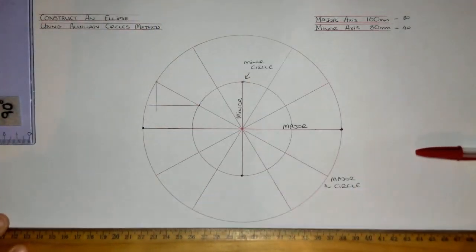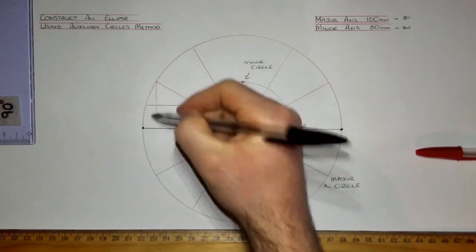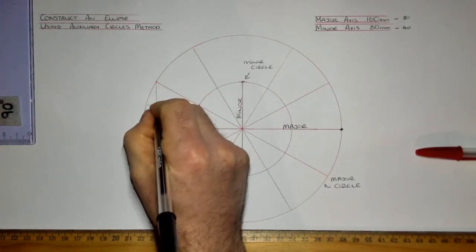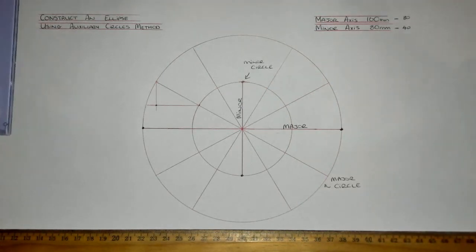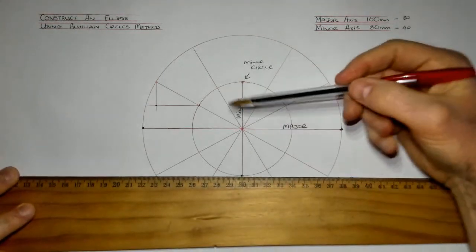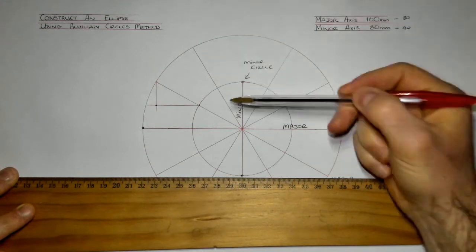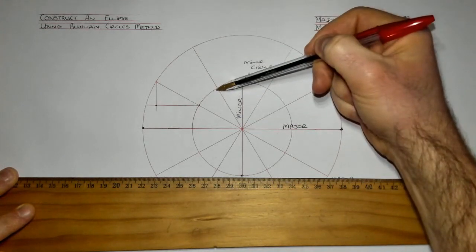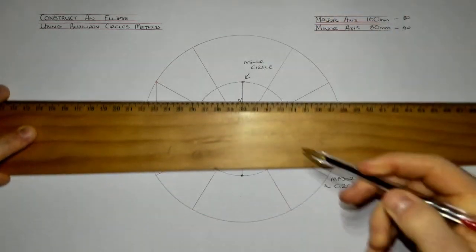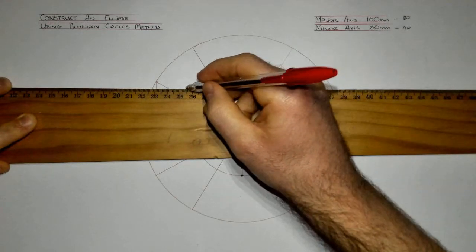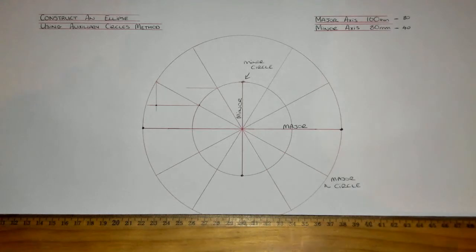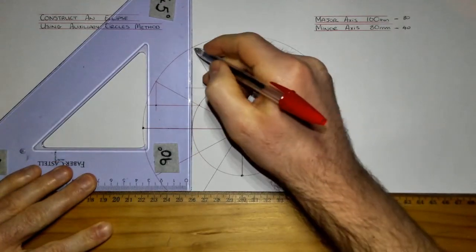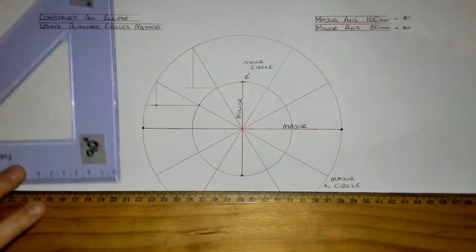And what we have found there now, where the two lines cross, this gives us a point on our elliptical curve. Okay, so let's apply that method again, only we're going to do it for a different line. For this line here, where it cuts the minor circle, you go parallel to the major axis. Where it cuts the major circle, you go parallel to the minor axis. That gives us another point.